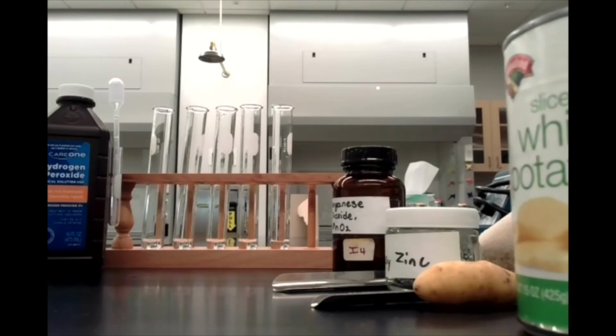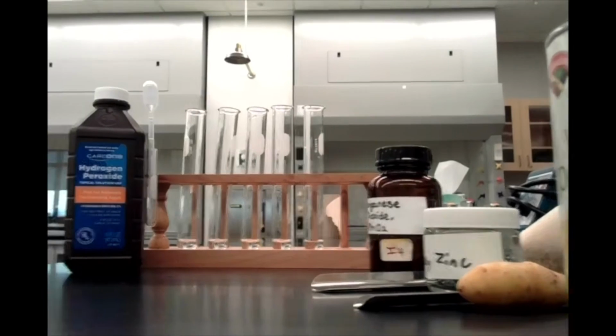So up here you can see I've got 5 test tubes. I've already added 2 milliliters of hydrogen peroxide to each of them. If you want a little bit of a close-up look over there, there's our 5 test tubes, and it's kind of hard to see any bubbles forming. I'll see if I can get you a closer look later on once we get these reactions started.